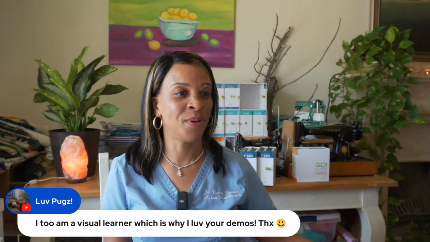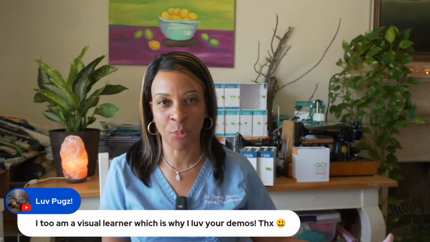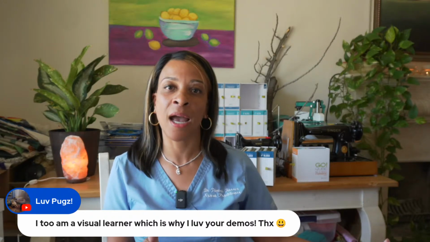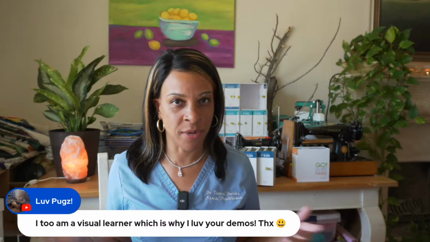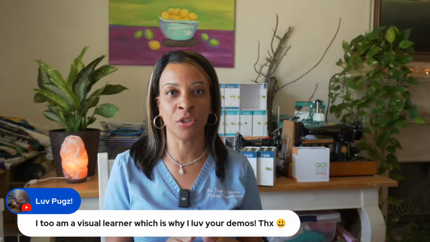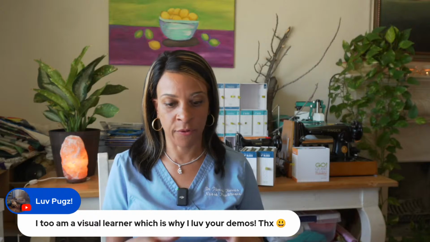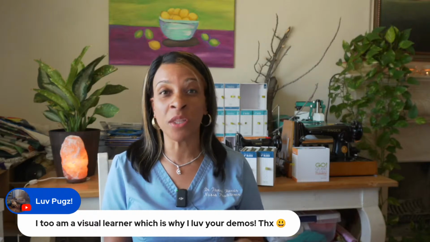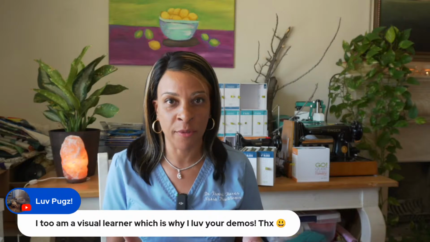Let's see. Love Puck says that she is also a visual learner, and that's why she appreciates or loves the demos. Yes, again, I can read and I can comprehend. I mean, I have a doctorate degree. I'm not a ding dong, but when it comes to something that I need to actually do, I need to read it and then actually do it live or physically. And sometimes I don't even read the directions. I just tinker around with it and cut it up and then figure it out that way, because I don't have the patience to read and comprehend.